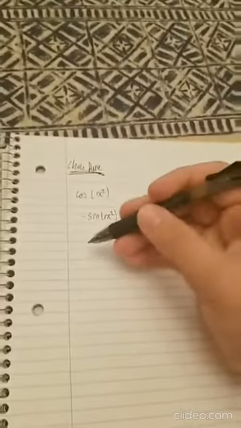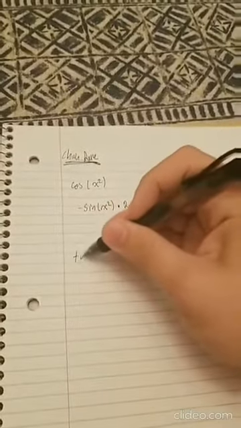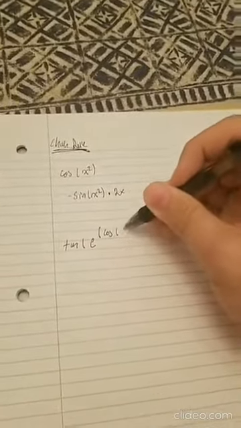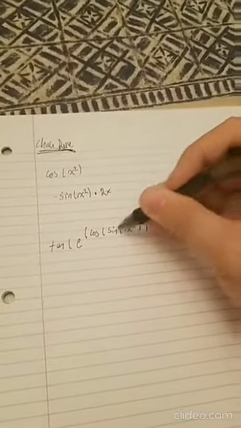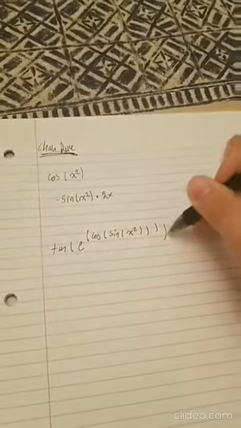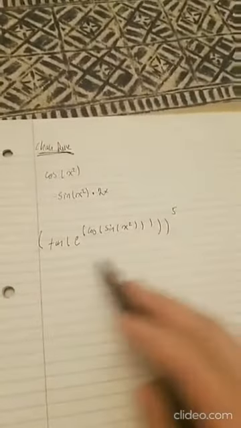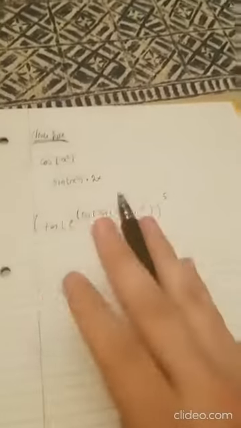But now let's look at a chain rule that's not as easy. Let's do tangent of e to the cosine of the sine of x squared, parentheses, parentheses, parentheses, and let's have all that to the fifth power. Now that's complicated as hell. But if you take it step by step, you'll be fine.